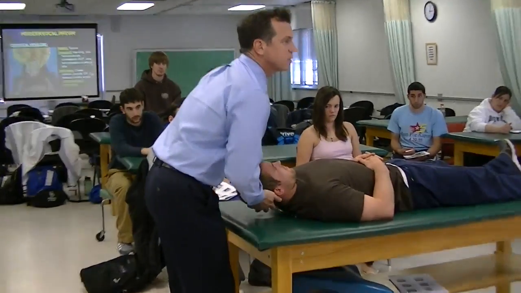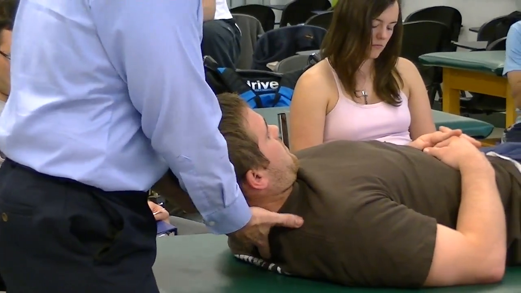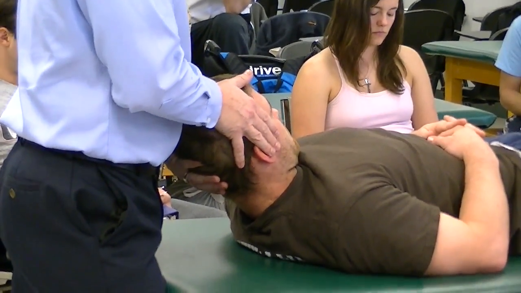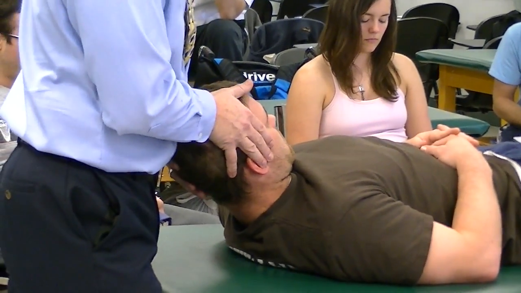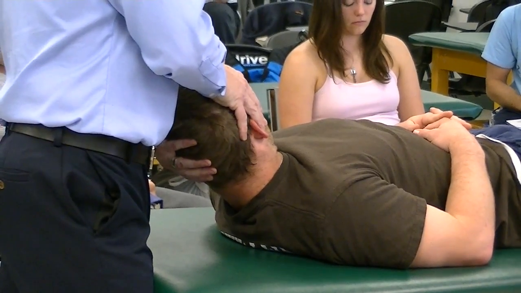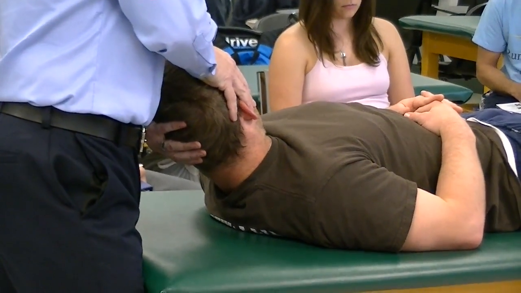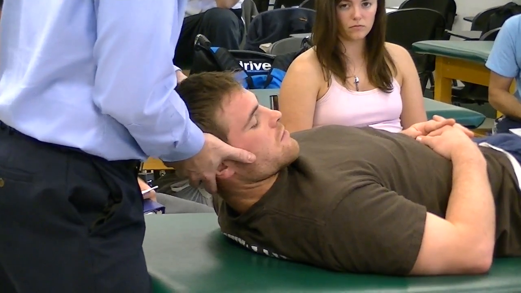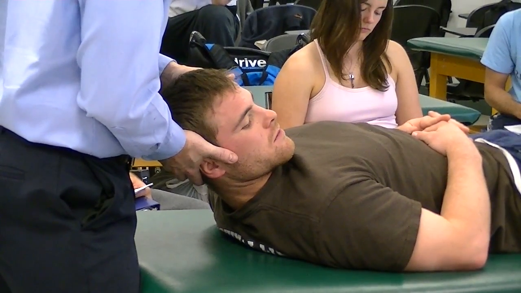I would flex him all the way up here. Because what I've done by flexing his cervical spine is I've locked out these lower cervical joints. And now, when I produce rotation, all of this rotation, primarily, is coming from AA. And I can look easily and see how far does his chin go that way, and compare it with how far does his chin go this way.